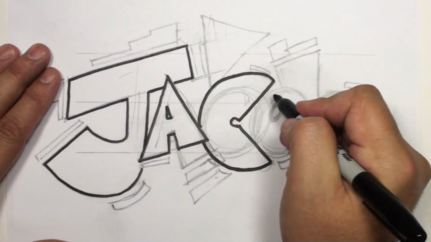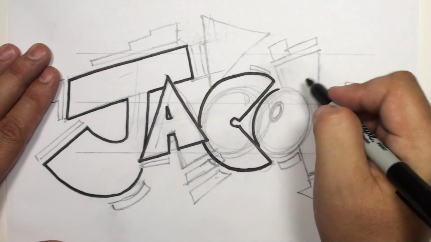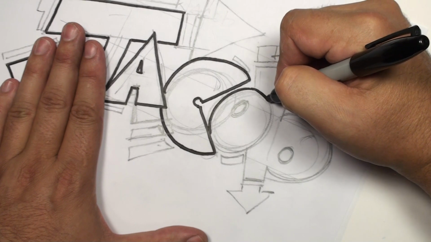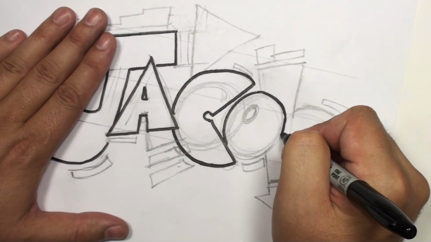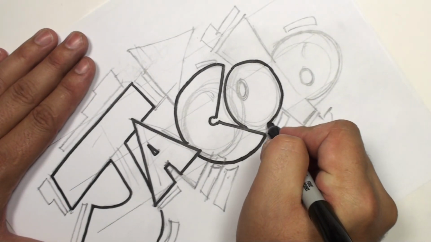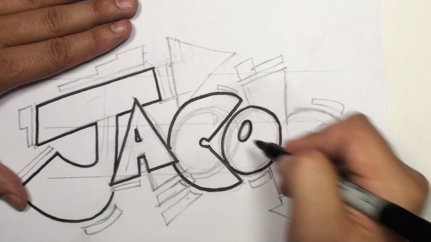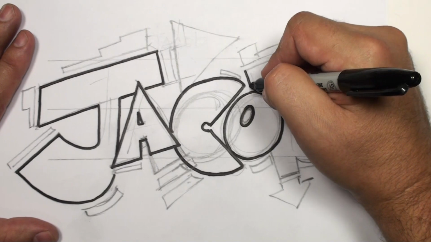Okay, now the O. It's overlapping the B. I'm having a tough time getting this curve quite right, but by the time we're done, since they're cartoony graffiti letters, that won't matter too much.